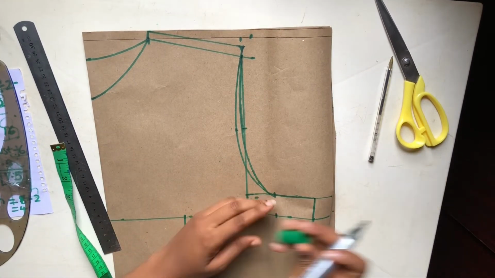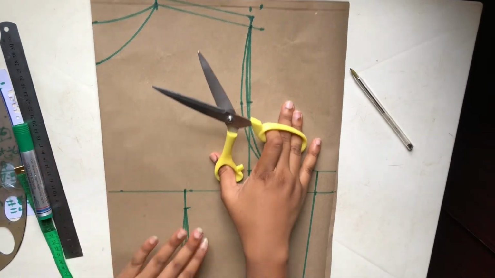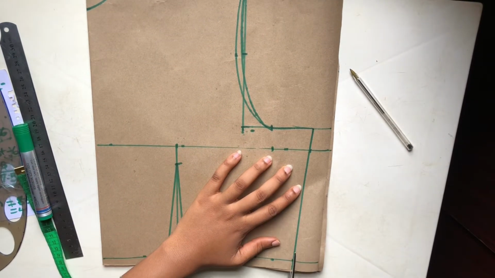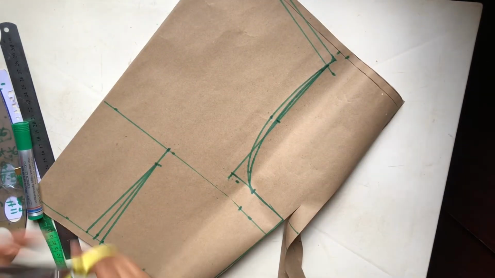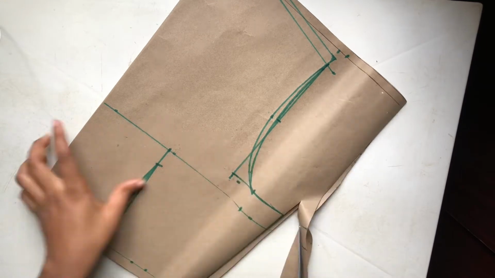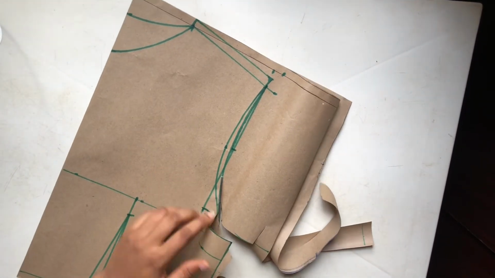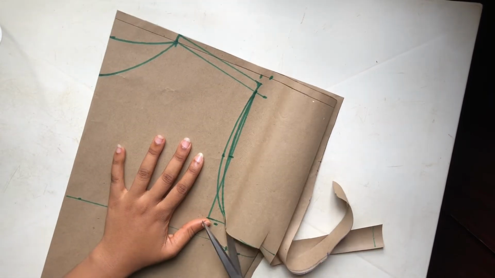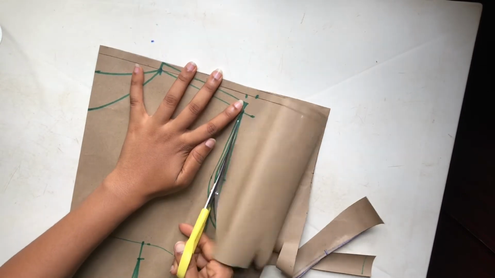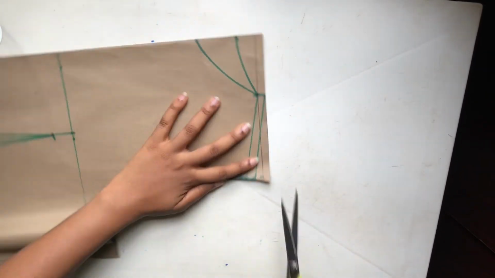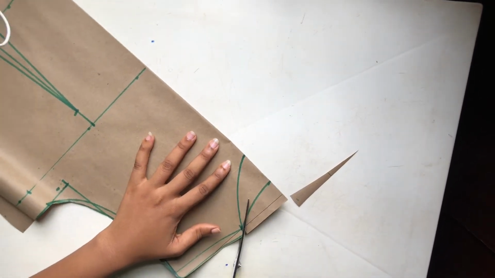I don't usually add seam allowance to my armhole measurements because I don't take a lot of material when I'm doing that. Remember, I said I'm cutting the front and the back together. So you're going to cut out the back piece first. Don't cut the front measurements, cut from the back measurement first. Cut the back armhole with the allowance, and then you cut the back neckline.